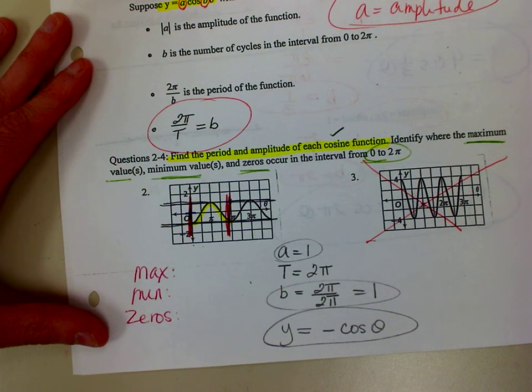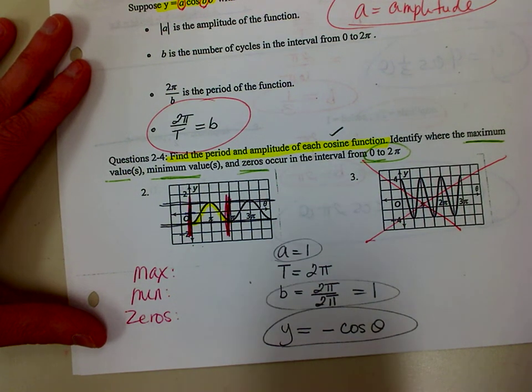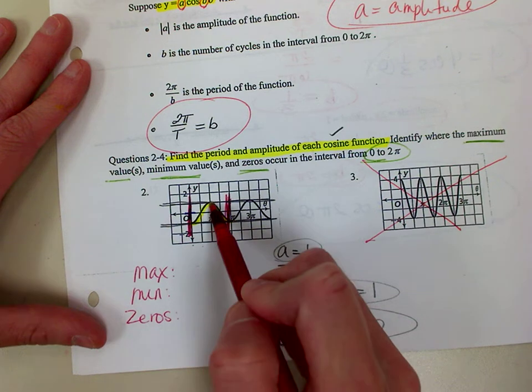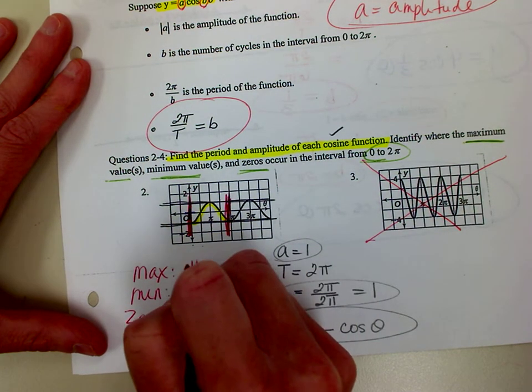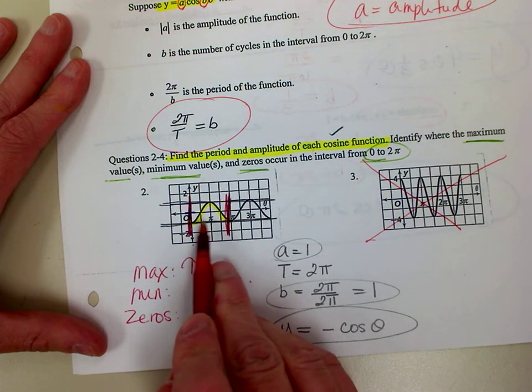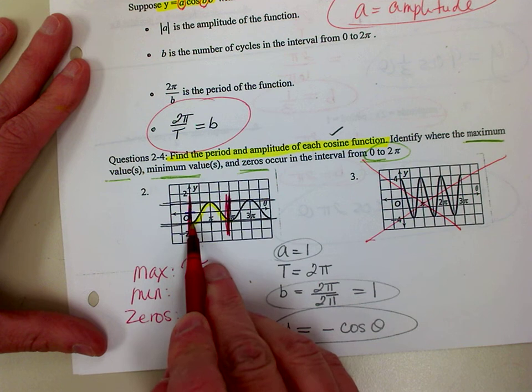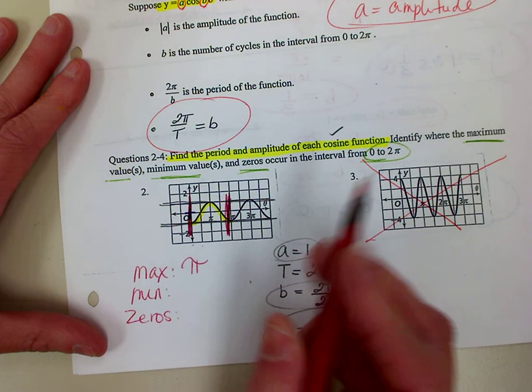So I want to write down the x values where there's a maximum y value. So right here is a maximum. That occurs at pi. In between this interval, these two right here would be a minimum. So those occur at 0 pi and 2 pi.